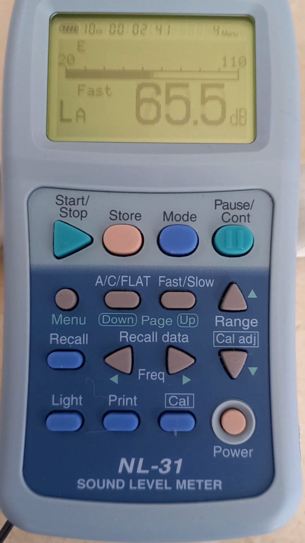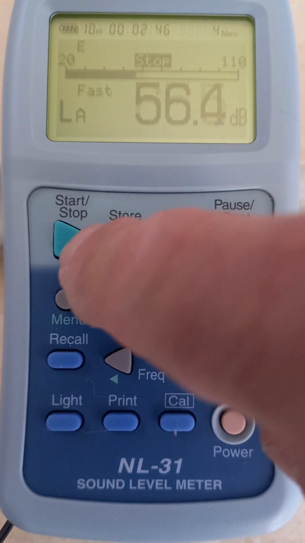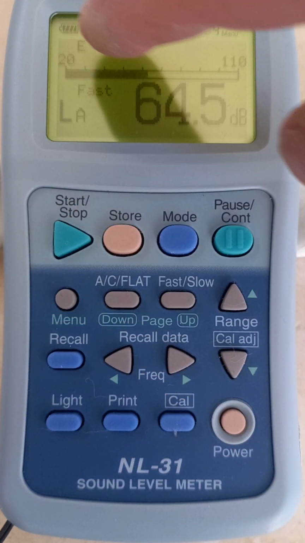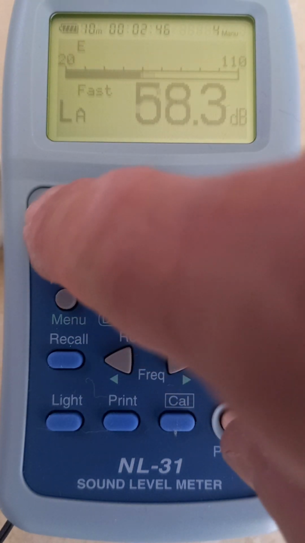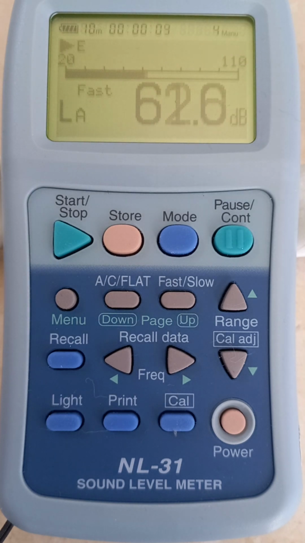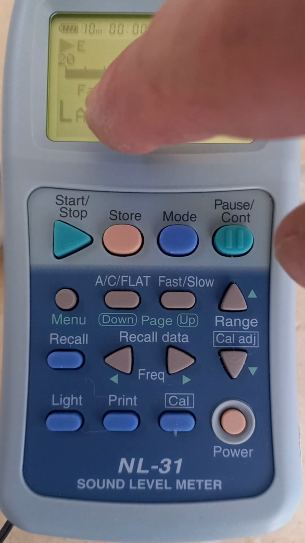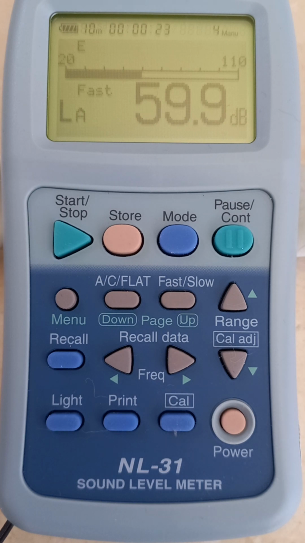Right, so now what you do is you press your start button over here, and the instrument is preset for a 10-minute period. So currently it is just starting a 10-minute cycle. I will not run that for a full 10 minutes. I will just artificially stop it after a few moments, and then I will show you where you get your LAEQ. So all your measurements need to be done in A weighting. I'll also show you how to change the weighting.